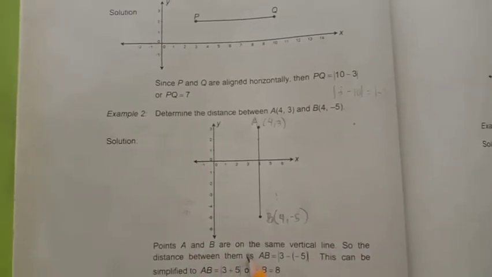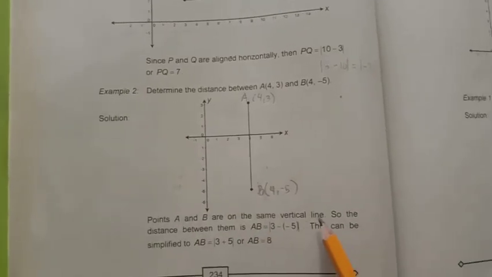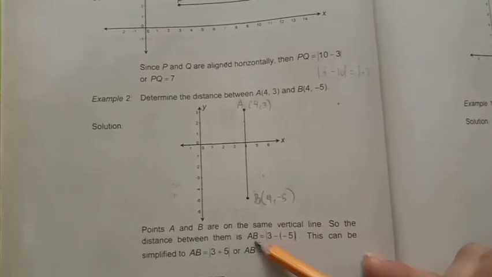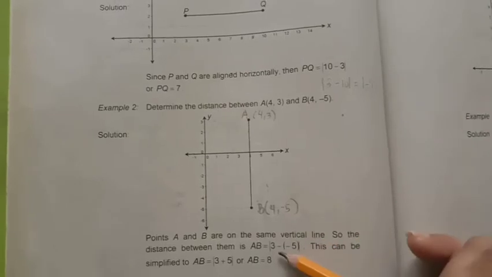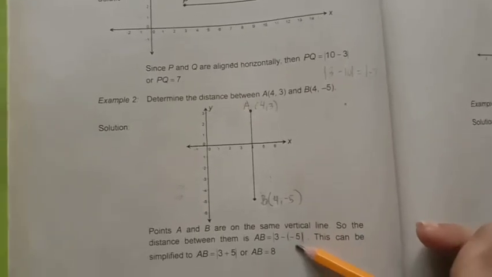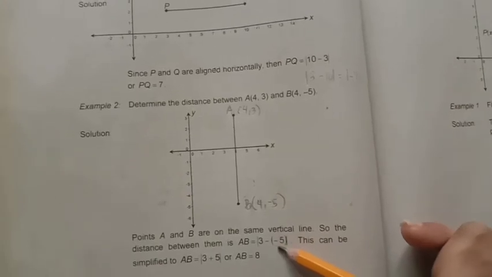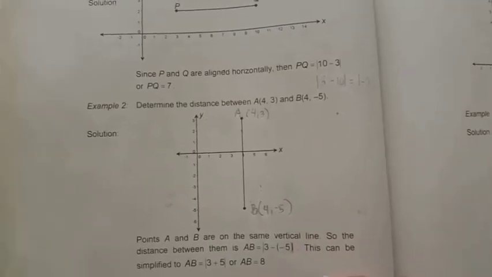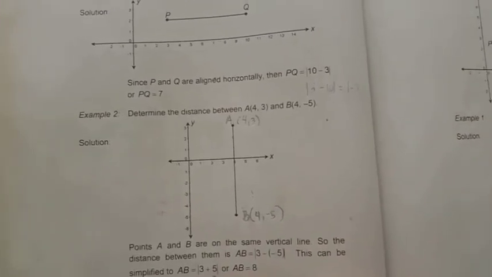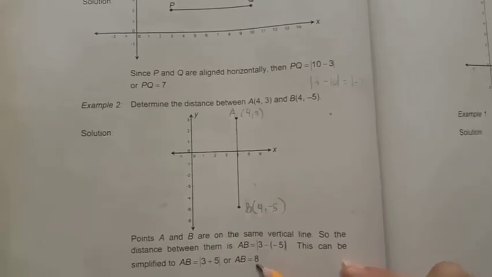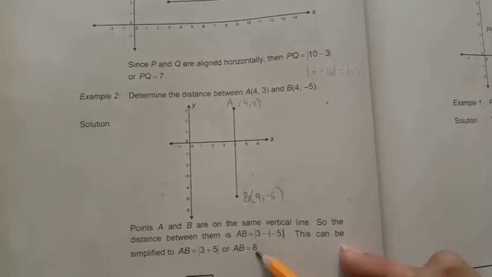Points A and B are on the same vertical line. So, the distance between them is AB, absolute value of 3 minus negative 5. What is 3 minus negative 5? 3 minus negative 5 is simplified as 3 plus 5. And 3 plus 5 is 8. So, the distance between AB is 8 units.